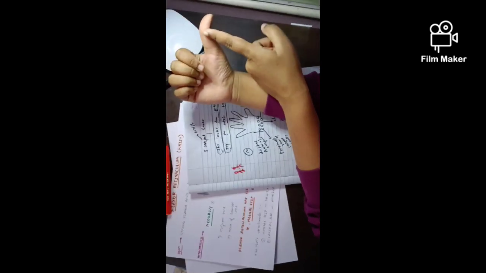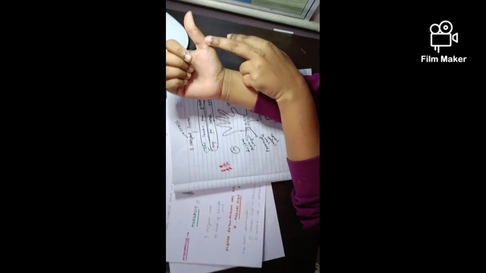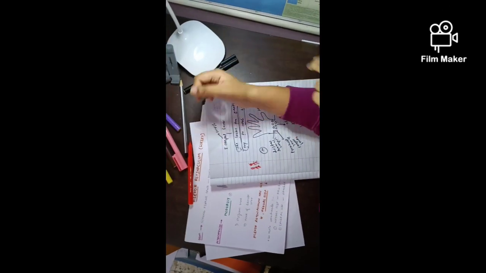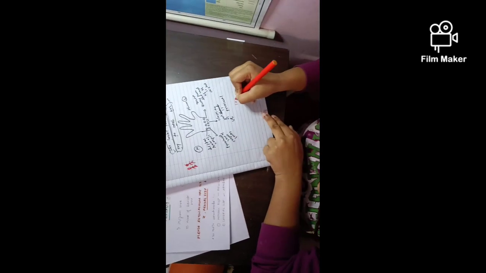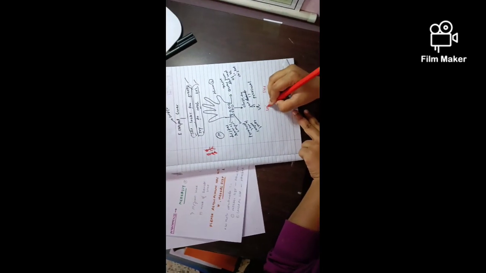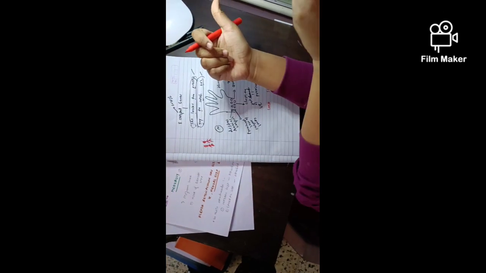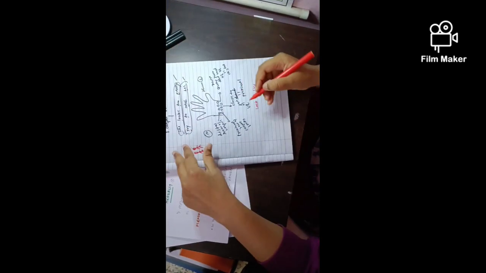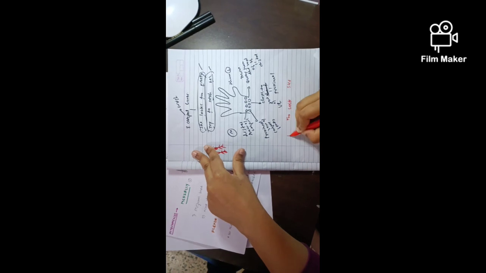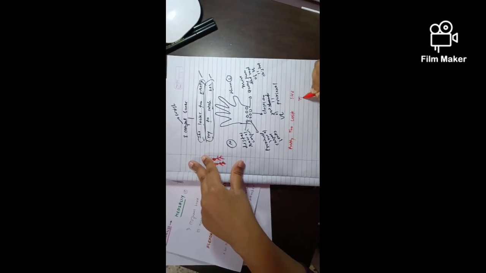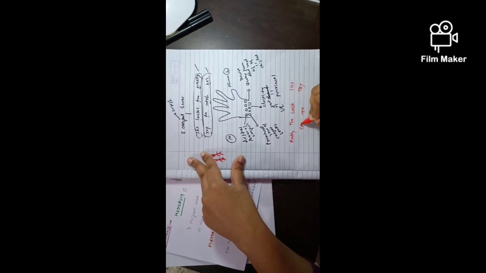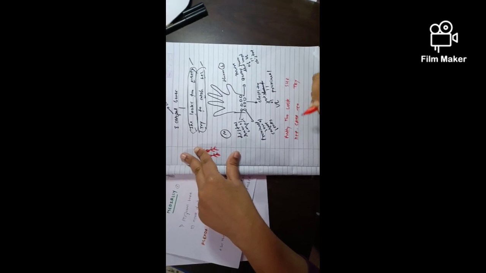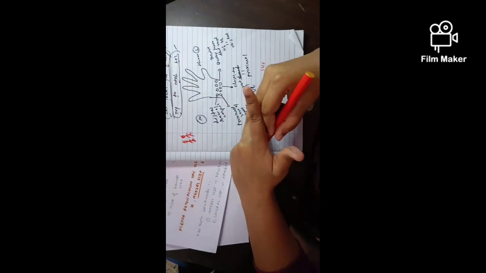So she is on the side of the thumb, on the lateral side. So we start from she, and we can write this: she looks too pretty, try to catch her.